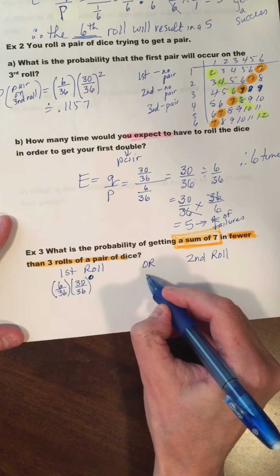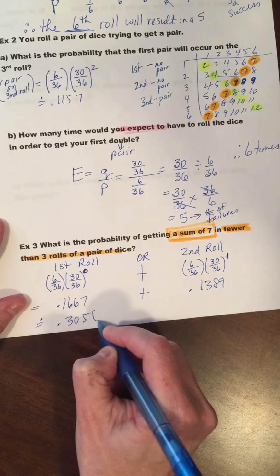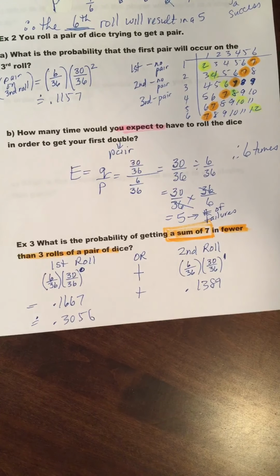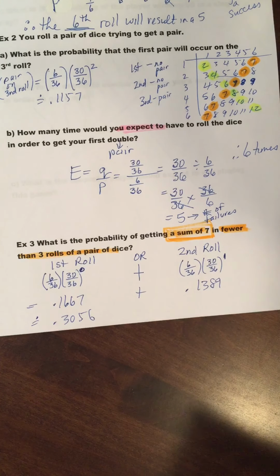If you're getting it on the second roll, you had 1 failure. And reiterating, I didn't go over the word or, but I think by this point in the game, we're all feeling good about that or. Okay, fantastic.